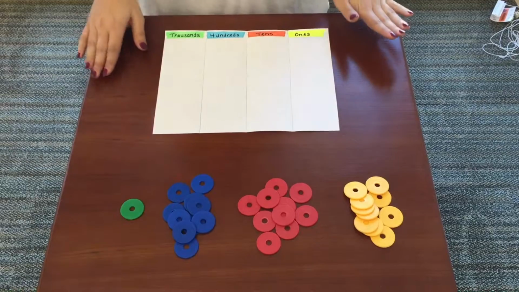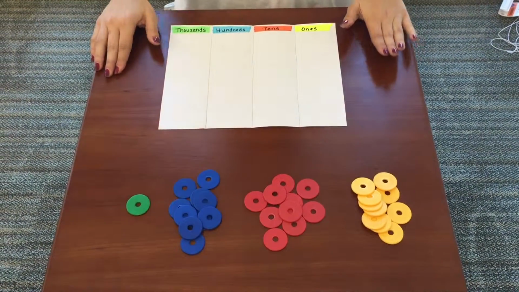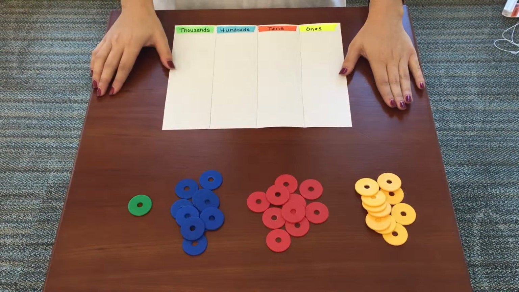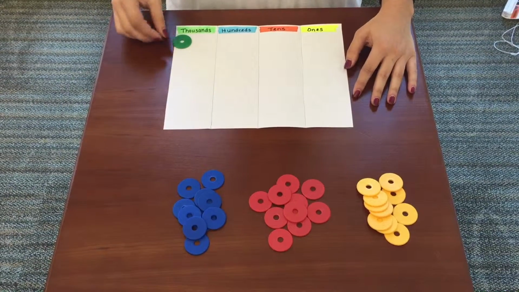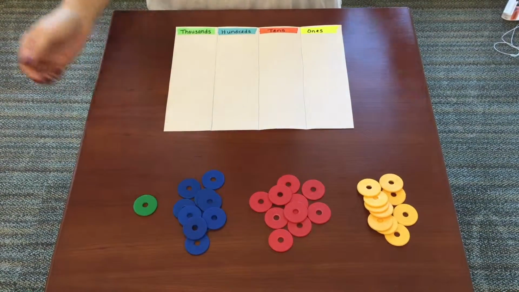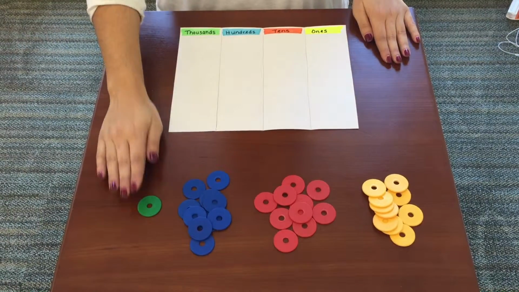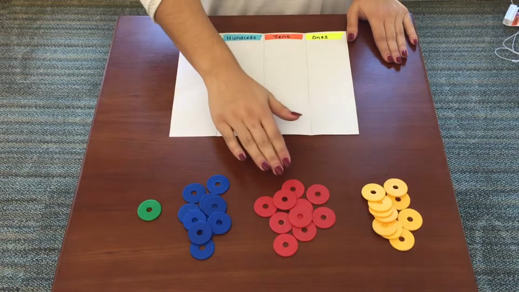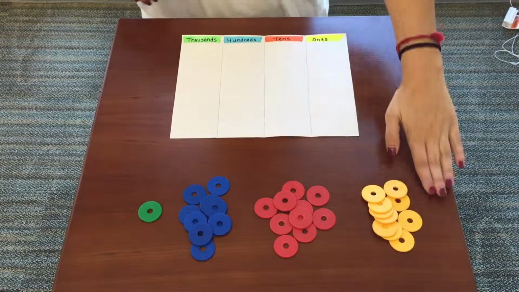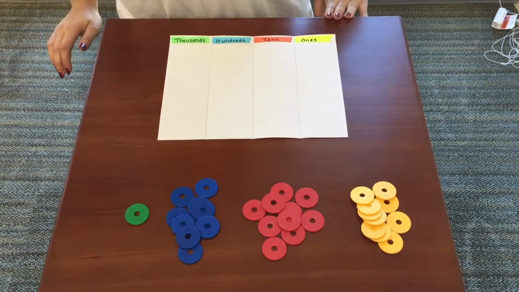This manipulative is best used with a place value chart where each chip is assigned to a different place value. For the purposes of our demonstration, the green will be correlated with the thousands, the blue will be correlated with the hundreds, the red will be correlated with the tens, and the yellow will be correlated with the ones.